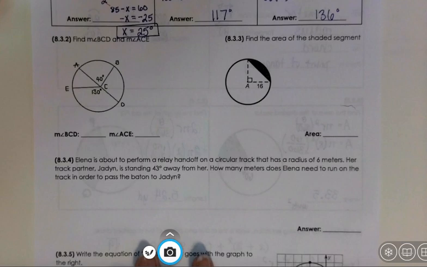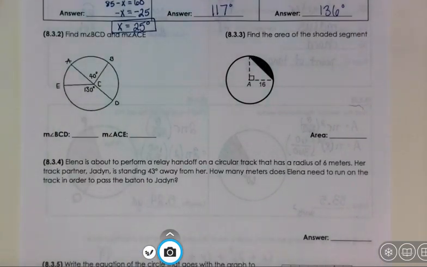All right, our next learning target, we're looking at 8.3.2. It says find the measure of angle BCD and the measure of angle ACE. So to start, I do notice a couple things.